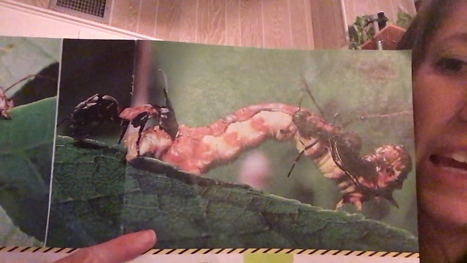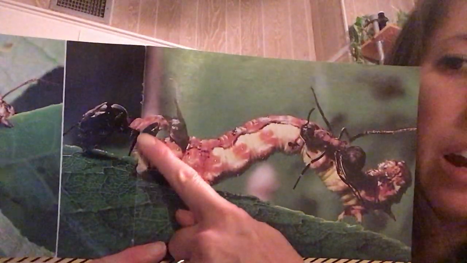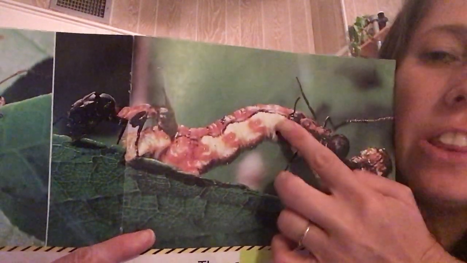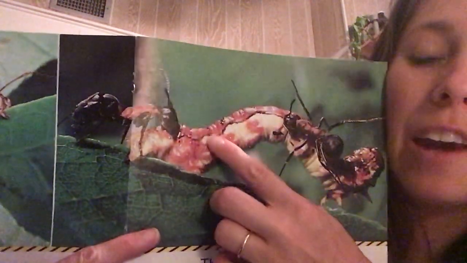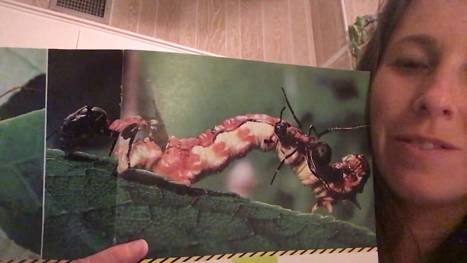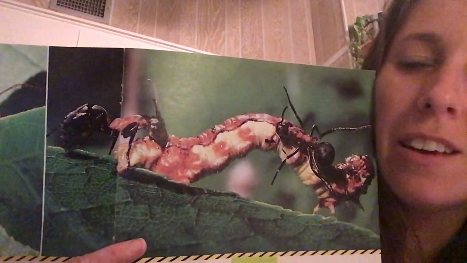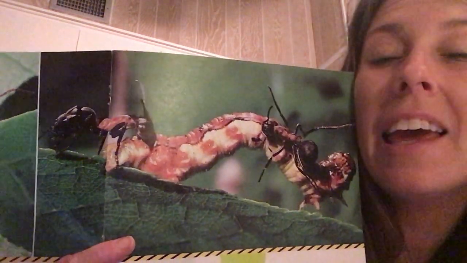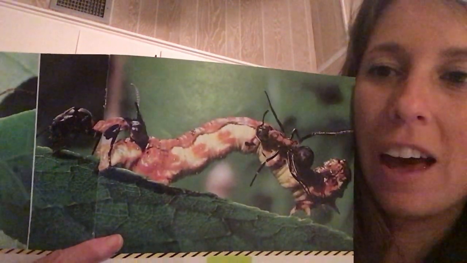Okay, I see a leaf. I see insects on top of a leaf. I see these two insects that look a lot alike. And I see this one looks like some kind of caterpillar. It looks to me like they are eating the caterpillar. What else could they be doing to it? Holding it maybe? Playing? Maybe insects playing. I didn't know that.